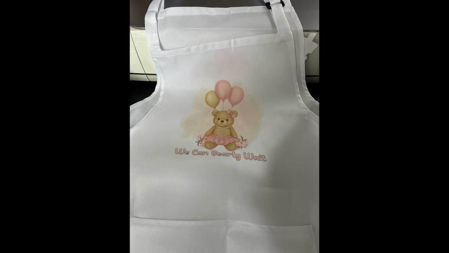And that's how you create a full DTF ready teddy bear design using ChatGPT and Canva. No design skills, no expensive software, and no limits on your creativity.